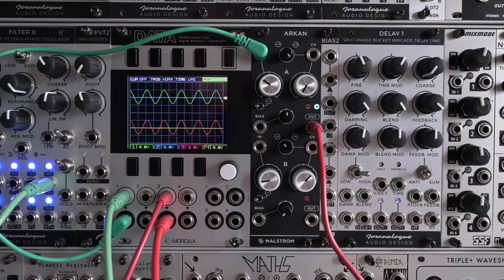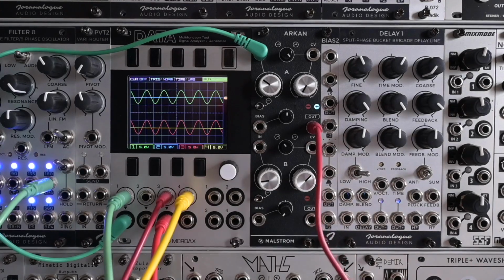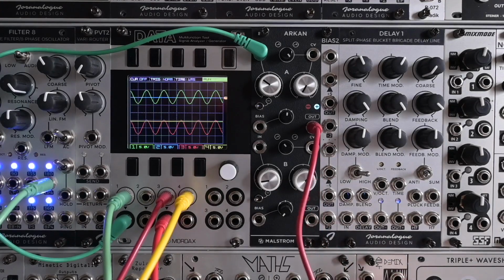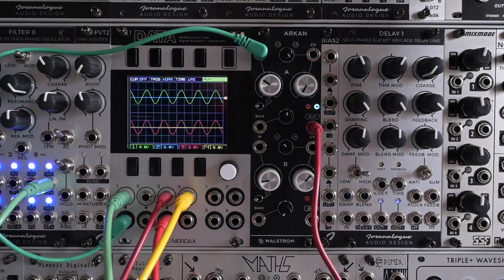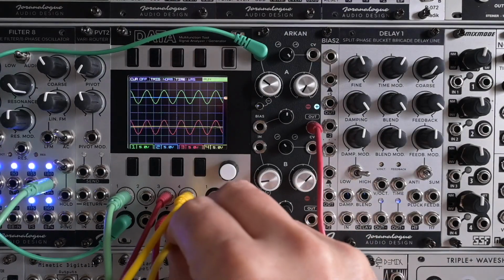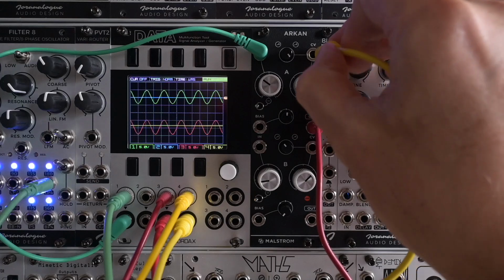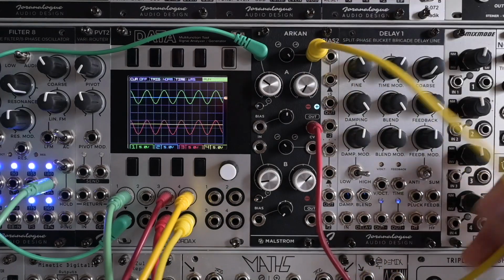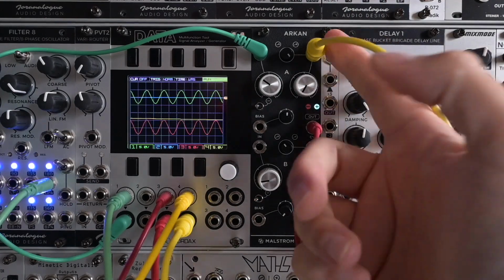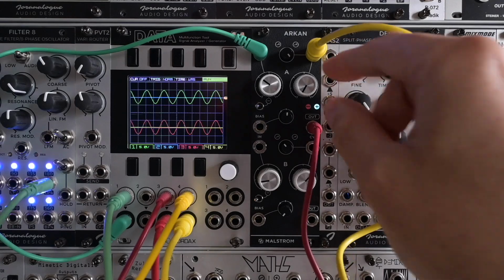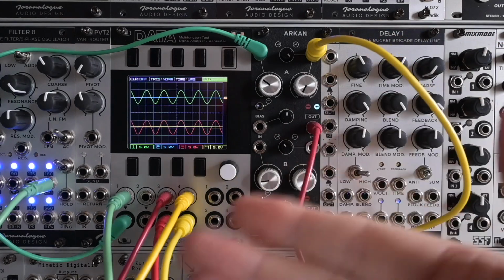And now I will use the yellow trace to send an envelope through. Once again, I'm just going to use a cycling envelope. So this is a strictly positive envelope that I will now be using. And if we now send this to the CV input on ARKAN, at first there's nothing happening because the effect of this CV input is turned completely down, which means that the signal is getting through.